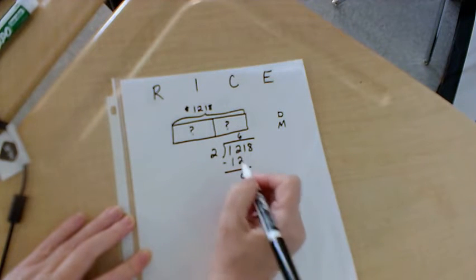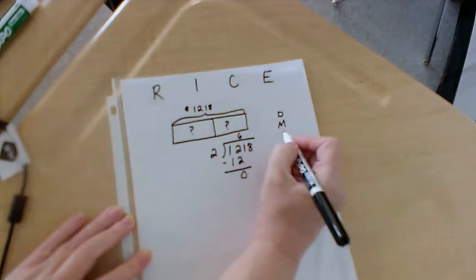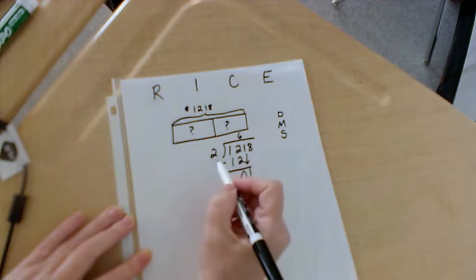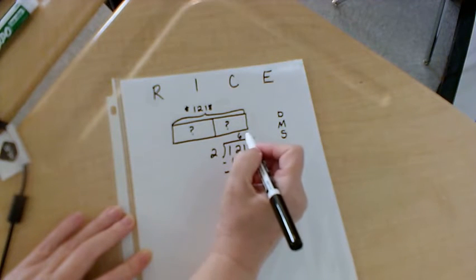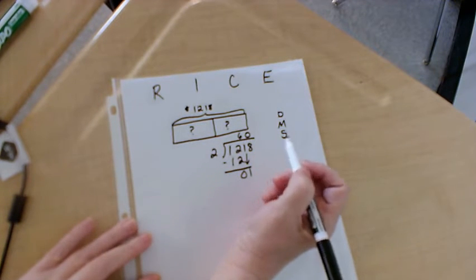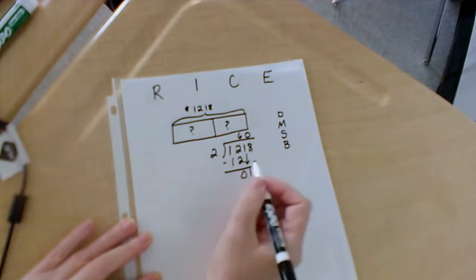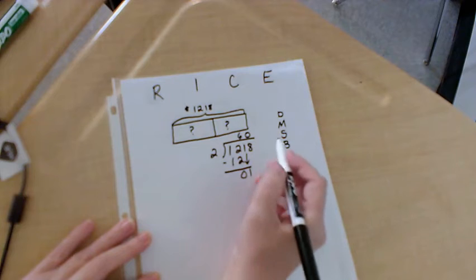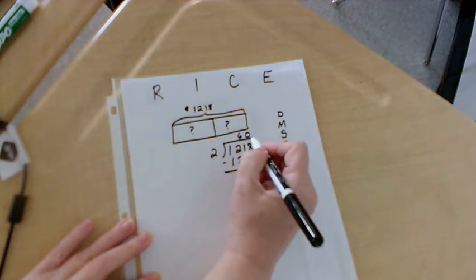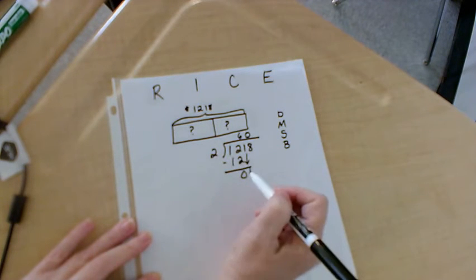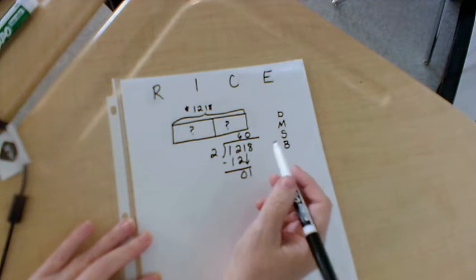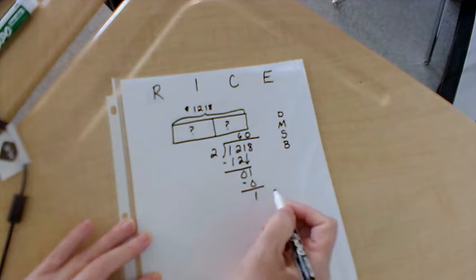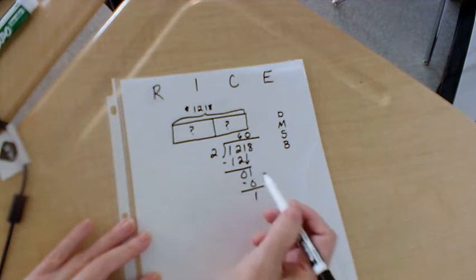2 minus 2 is 0. 1 minus 1 is nothing. Bring down our 1. 2 will not go into 1. It goes into 1 0 times. So now we're going to go back up to divide. 0 times 2 is 0. Leaving us with 1. We could skip this step if we wanted to.